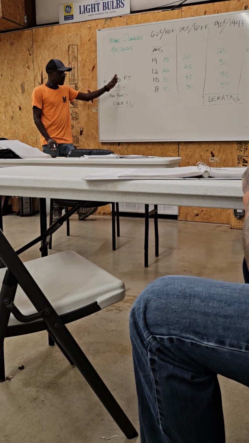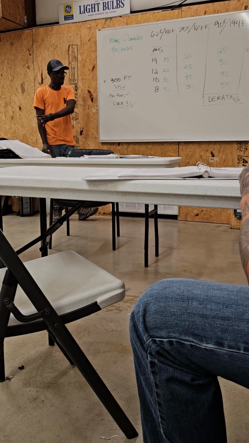So here's how it works. We're going to do voltage drop later on, don't worry.